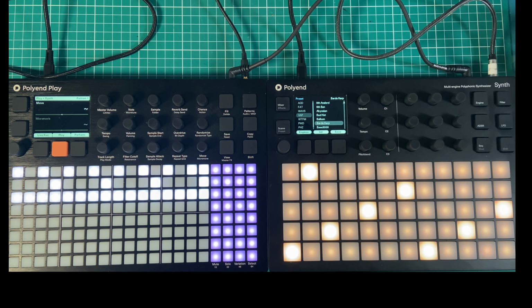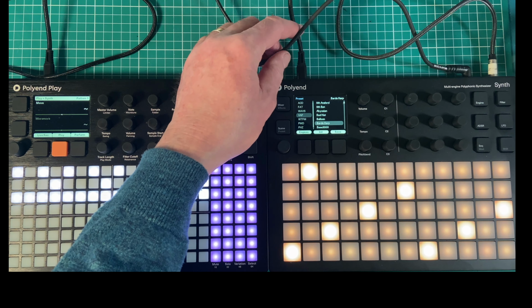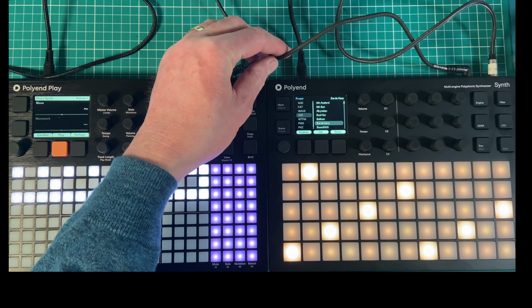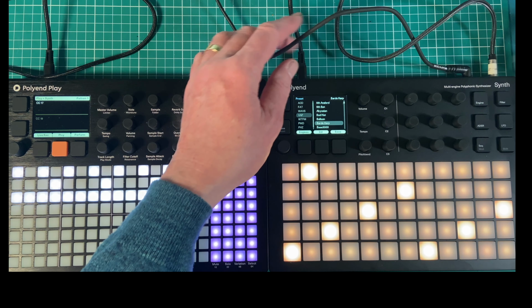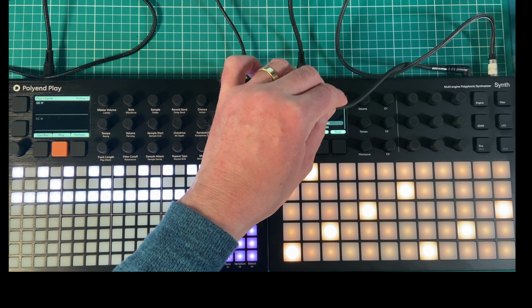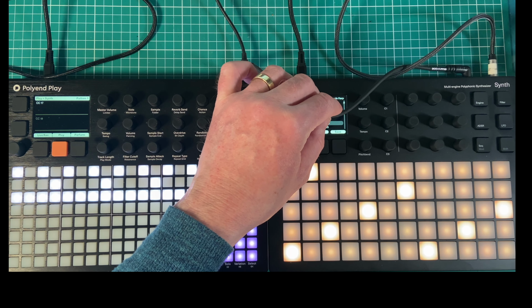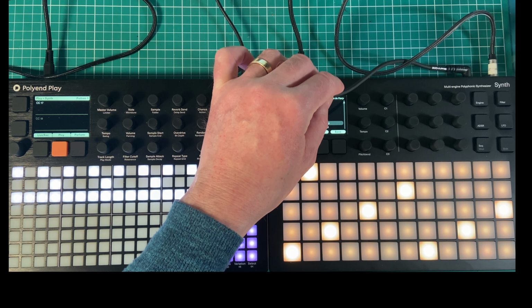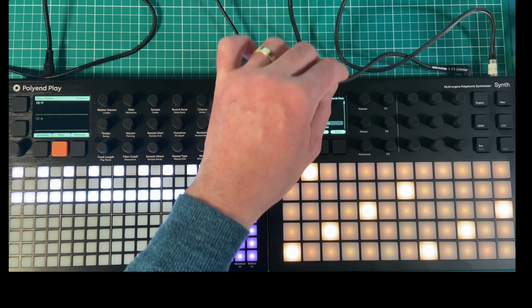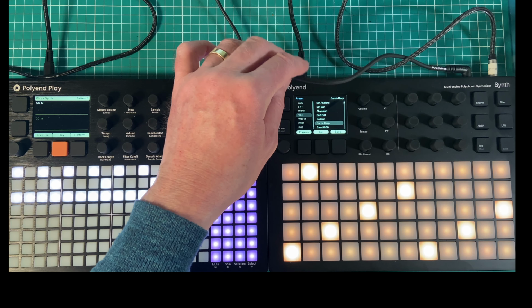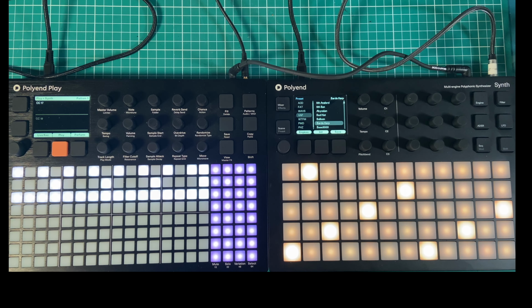But for the moment, anyway, I have the Polyend Play, and I've MIDI'd it to the Polyend Synth with this very simple lead here, which is the TRS to TRS. So this is a Boss lead. You might be able to see that it says BCC1. I think that says 3535, and it's just TRS to TRS, and that works really well. So I'm going to show you first of all how I MIDI these 2 machines together.